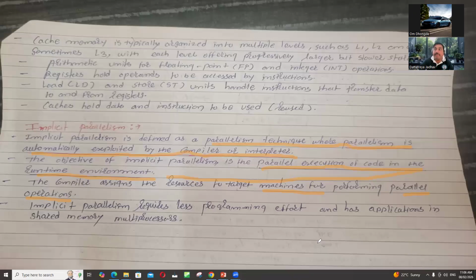Is it clear to everyone, what is implicit parallelism? Yes, sir. It is required to execute a number of tasks at the same time in the runtime environment. So it is a very important point: runtime environment. Just I go with the second slide.